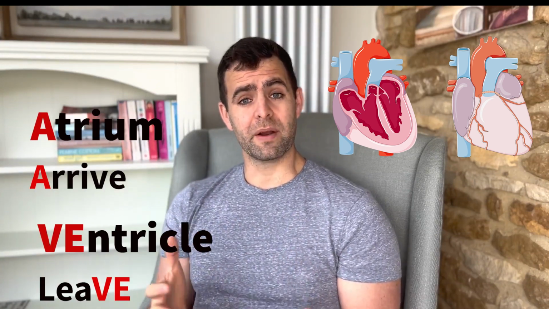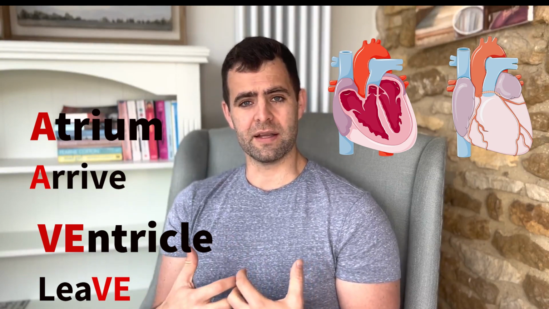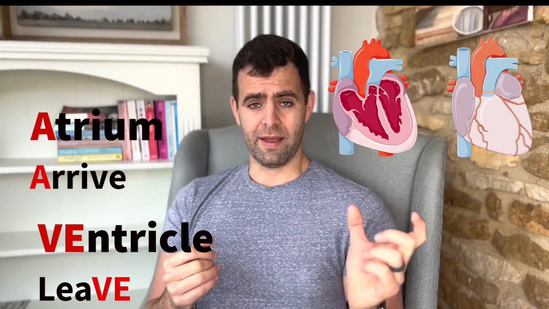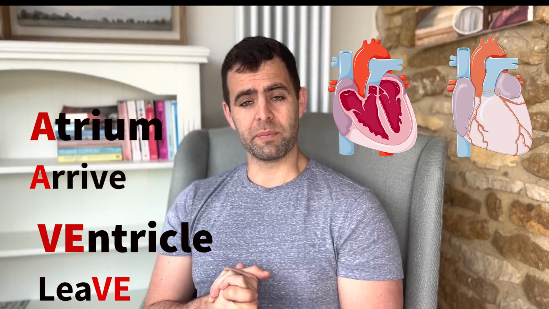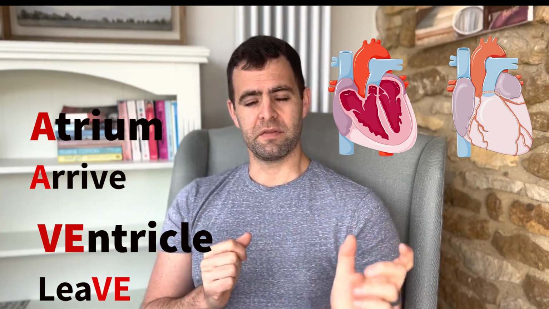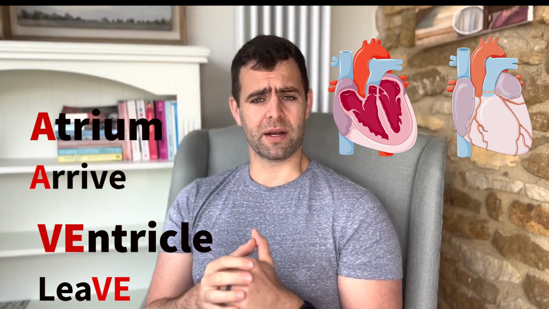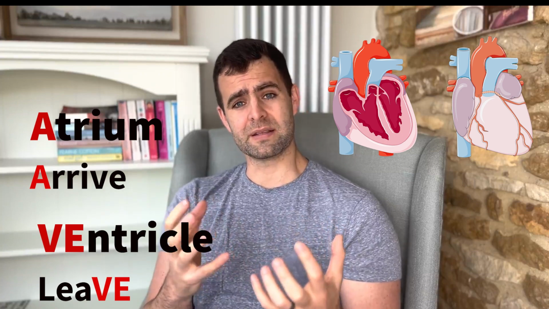Another way of remembering which one's the atrium and the ventricle, which actually helps us a lot when we start to think about the function of the heart, is the atrium is where blood arrives at the heart. Atrium, arrive, both start with A. And then the ventricle is where blood leaves the heart. Ventricle starts with a V-E, leave ends with a V-E. That'll help us organize and structure where things are coming and going inside the heart as we think about this complex structure. So we have 4 chambers, left and right atrium, left and right ventricle.